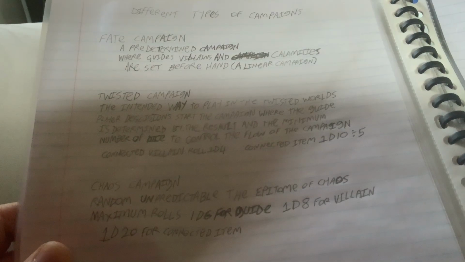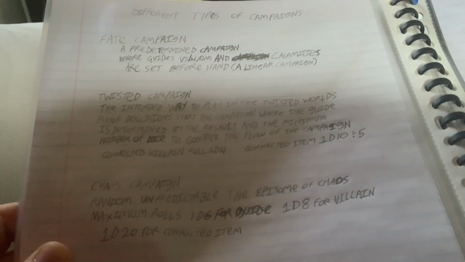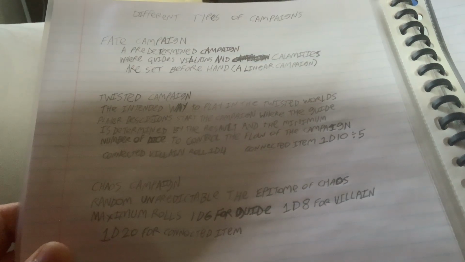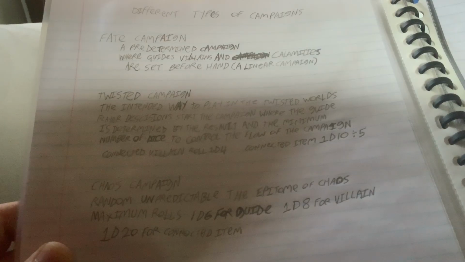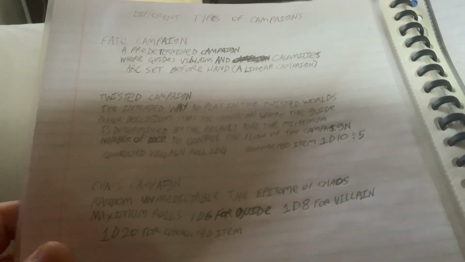But some people like to hold things to a certain point and have full control of the story. Like modules for Dungeons and Dragons and all that. And I'm like, you know what? It's fair. It's not for me, but the option's there.